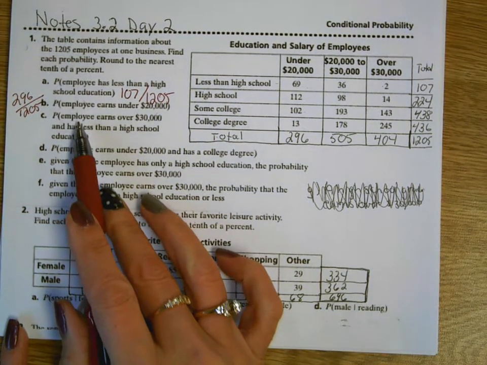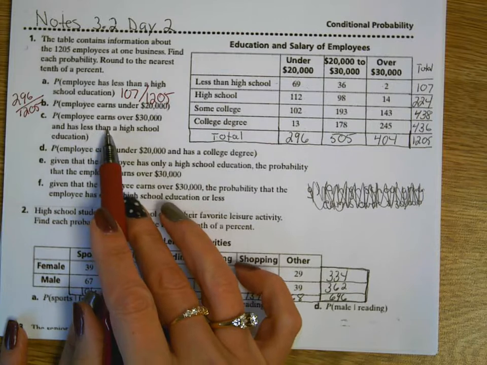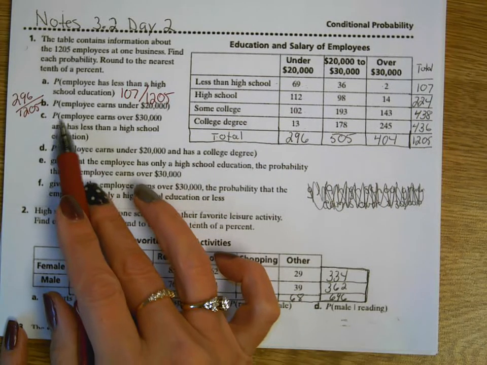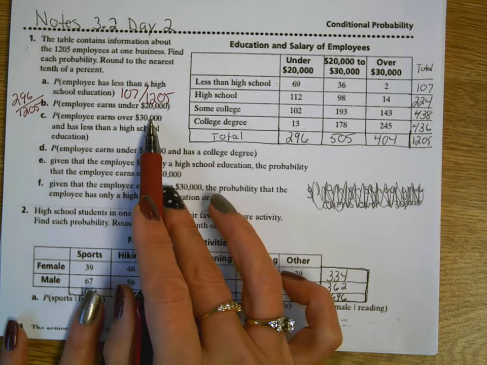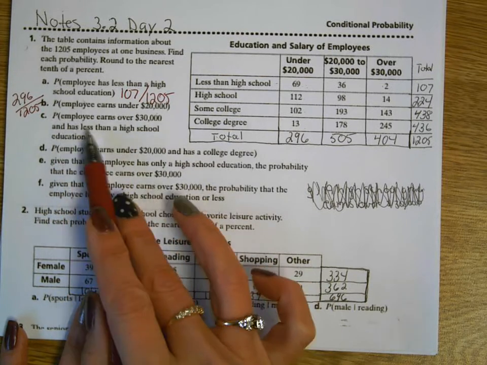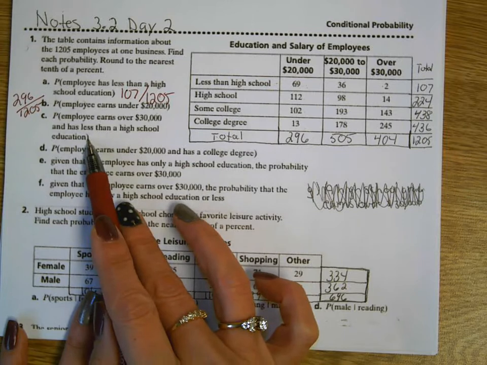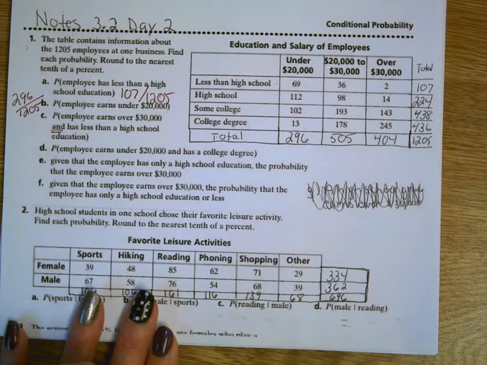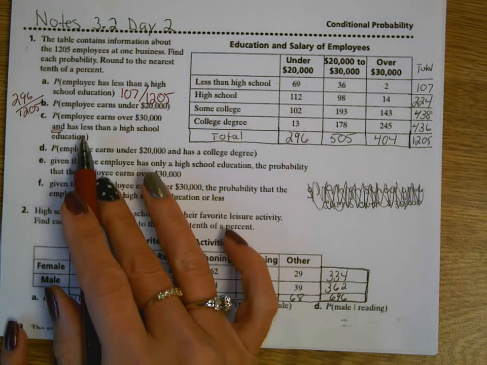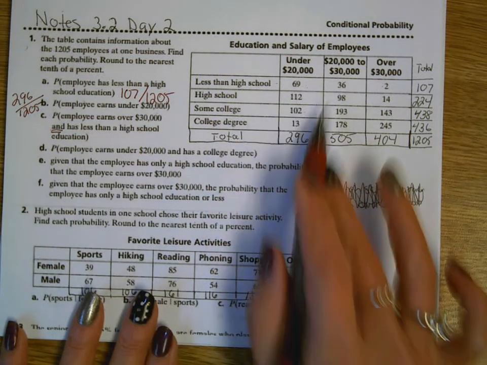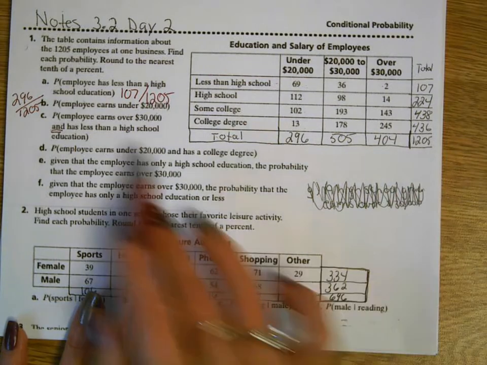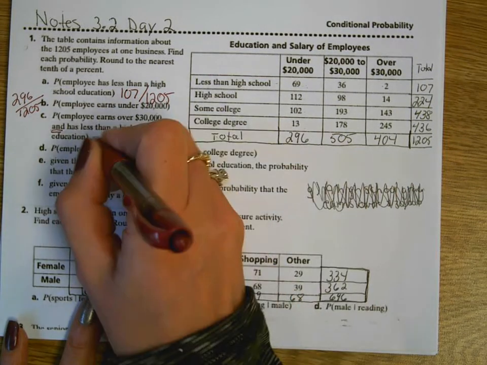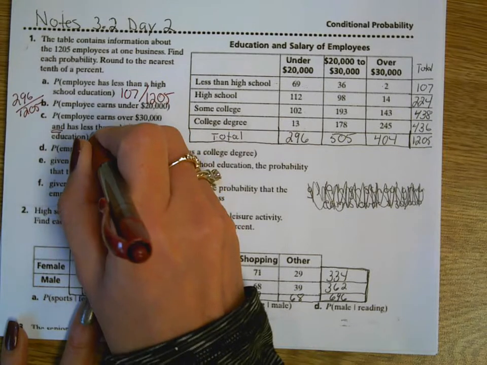Now for part C, here we can make this challenging, or because it's a table, it's actually very easy. What's the probability that an employee earns over 30,000 and has less than a high school education? Now yesterday I said when you saw the word "and," you had to multiply. So I want to do it the old way from yesterday, but then show you really don't have to when it's a table like this.